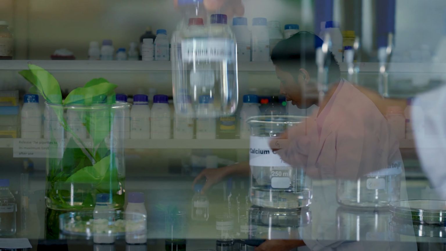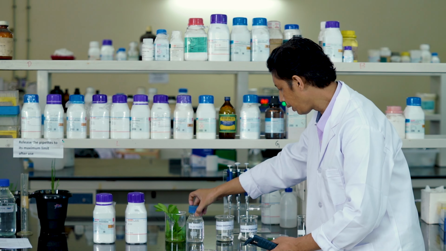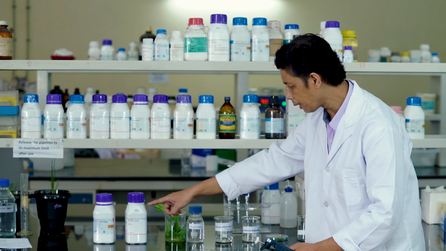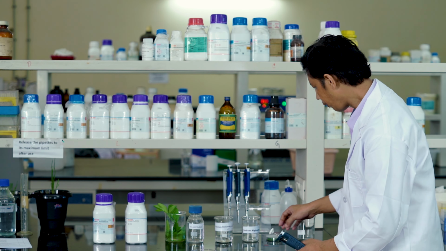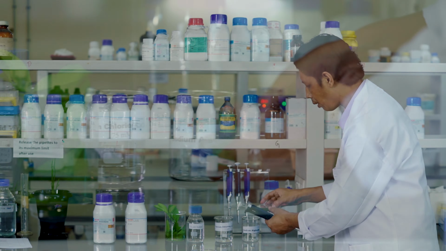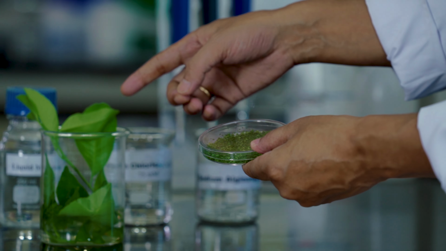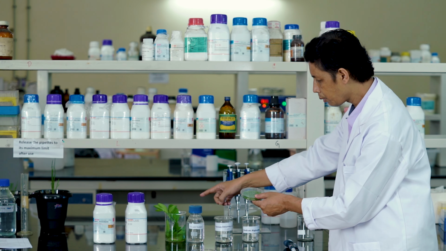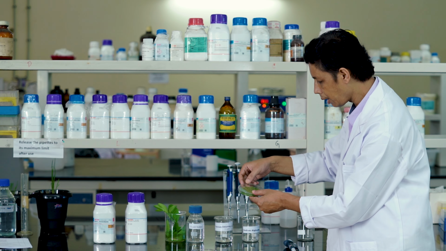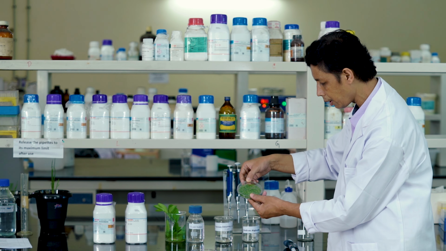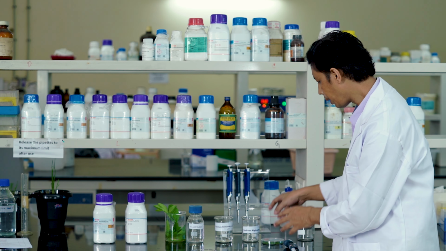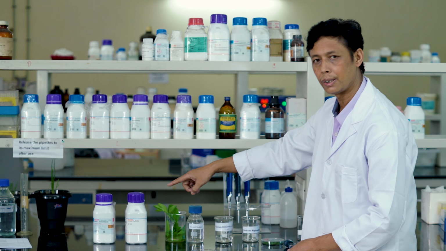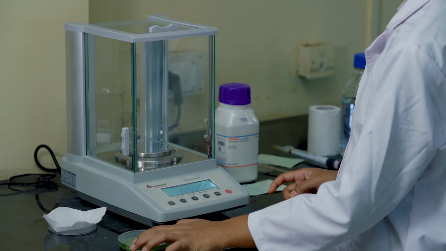Then we need the liquid medium. Then we have these beakers, in which we will measure these chemicals and dissolve them. And finally, we need the somatic embryos out of the explant plants which we have collected. These somatic embryos were generated from the explants collected earlier, as you can see here. Now these somatic embryos will be encapsulated using these chemicals. Now I will describe the protocol step by step.